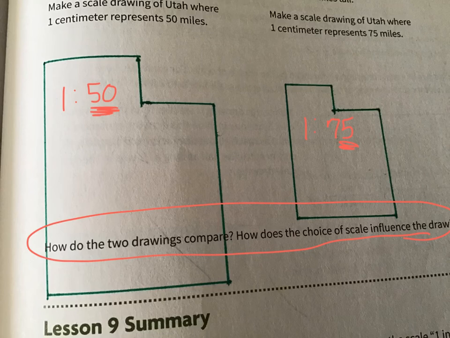All right, the next thing I want you to do is just read through the lesson summary. So I'm on page 77, 78, kind of highlight what's going on there. One of the things it talks about is how to write a scale and what equivalent scales are. And then there's practice problems on page 79, 80, and 81. And I want you to do those problems.